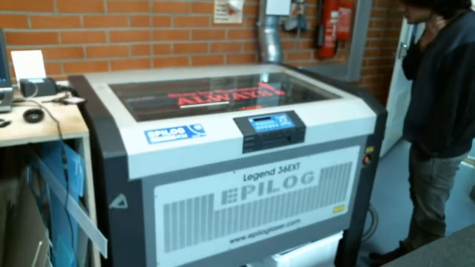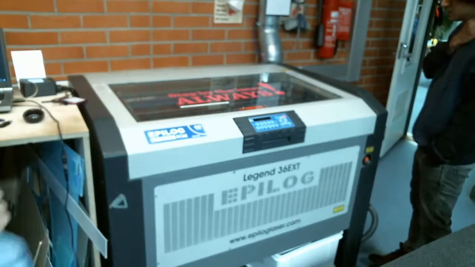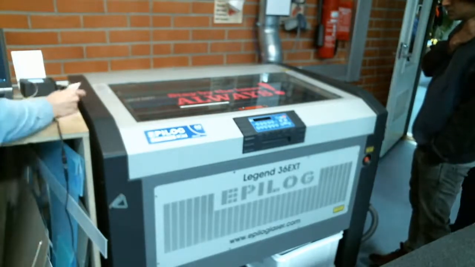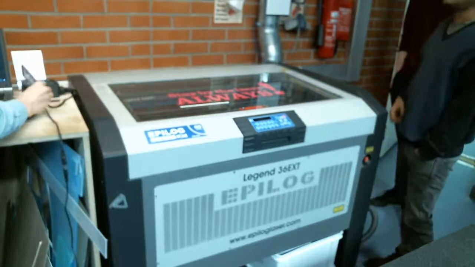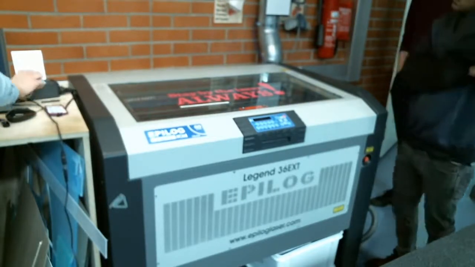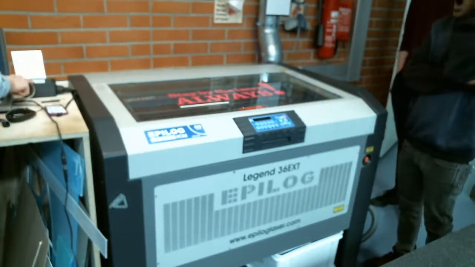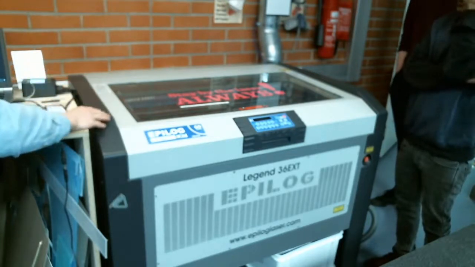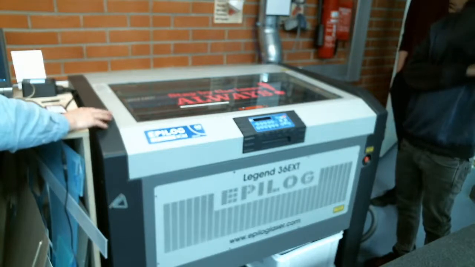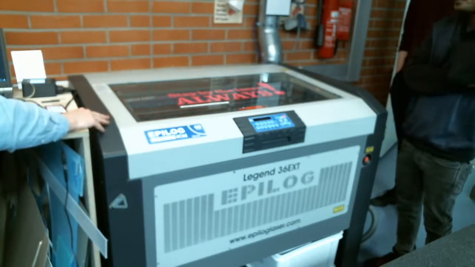So to turn on the laser cutter, here we're using the Fabman system, which is like a controller box over here that is controlling the current supply, so the power supply for the laser cutter.